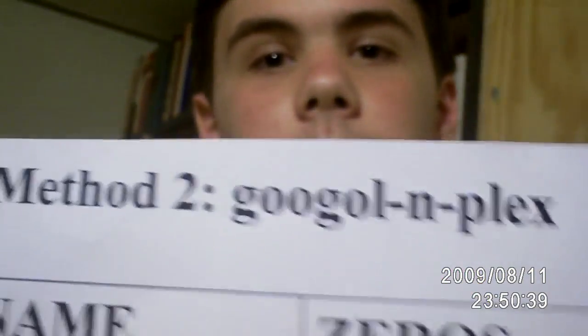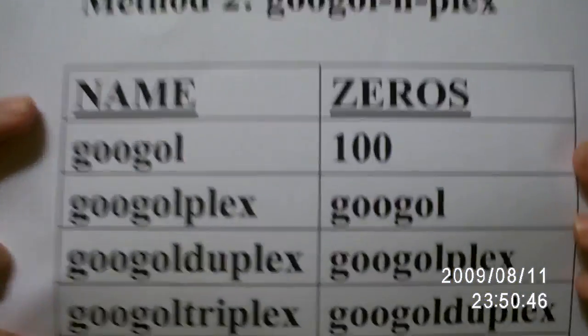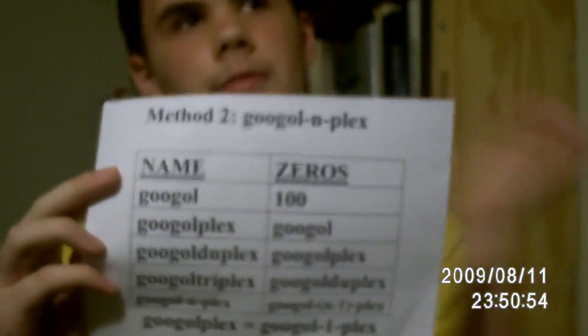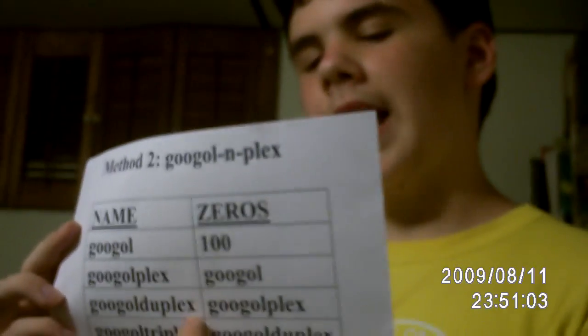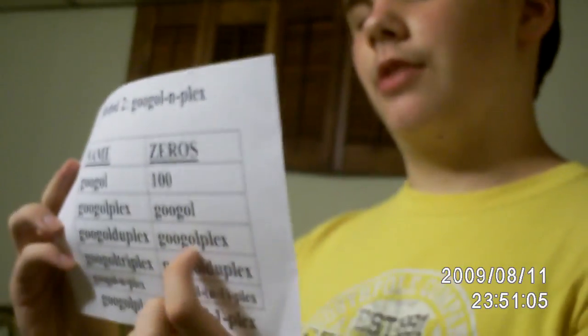Then there's a second method, the googol-n-plex. And we don't have a very good camera, so sorry about that. There's a name and the number as zeros. A googol, for instance, is a 1 with 100 zeros. A googolplex is a googol zeros. 1 with 100 zeros and 1 with that many zeros. Too big to write, even if you could live a million times longer. And there's a googolduplex, a 1 with a googolplex zeros.